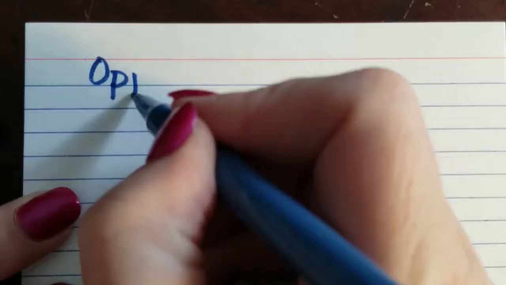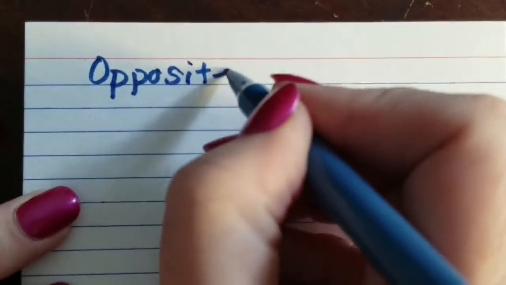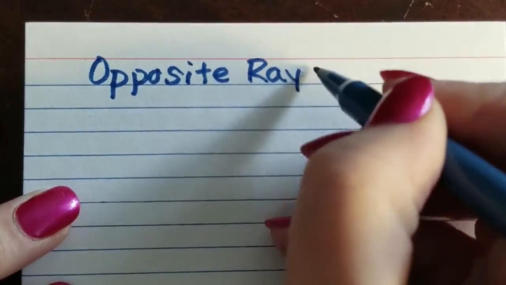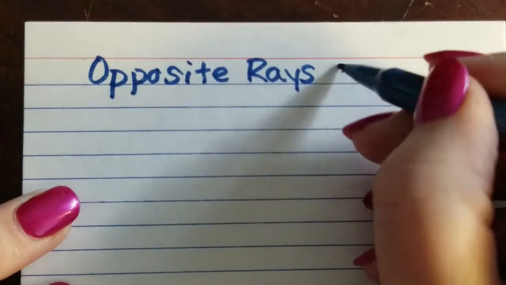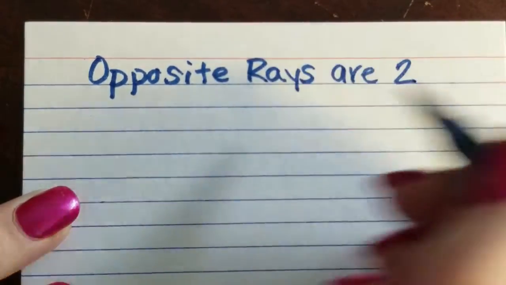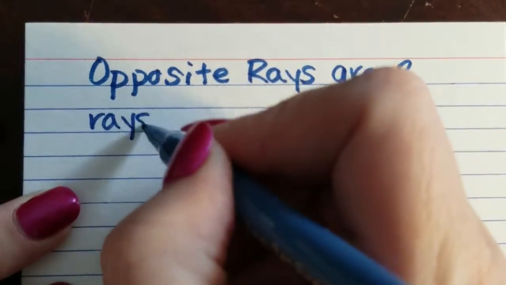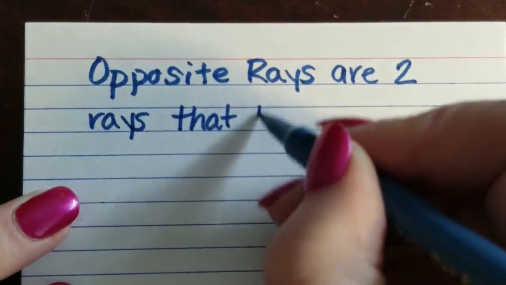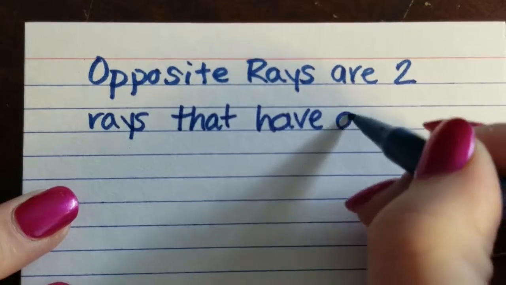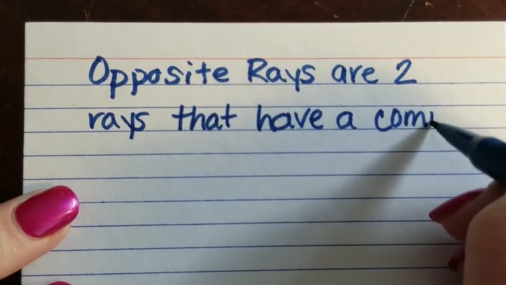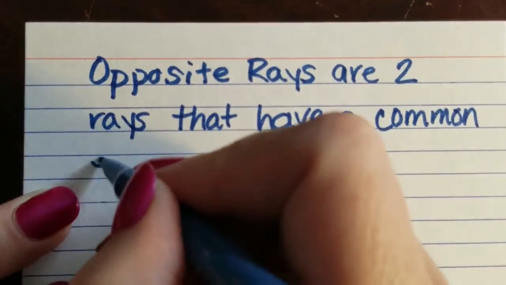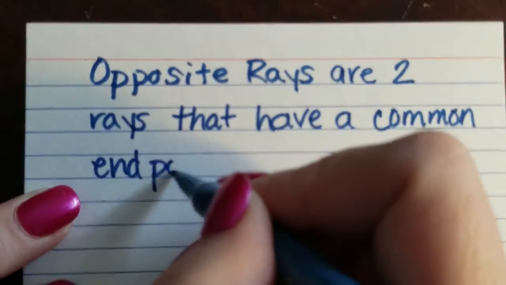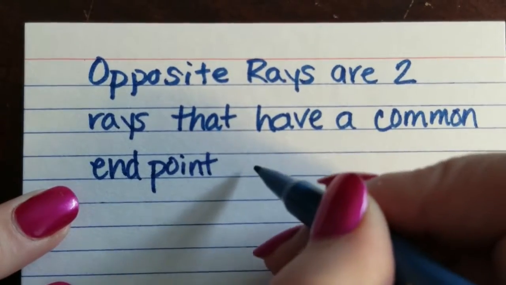Opposite rays. These are two rays that have a common endpoint and form a line.